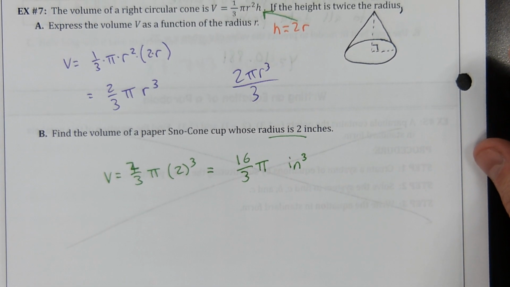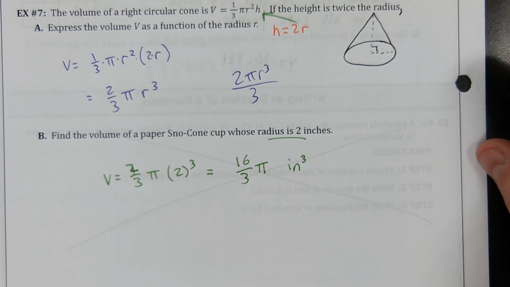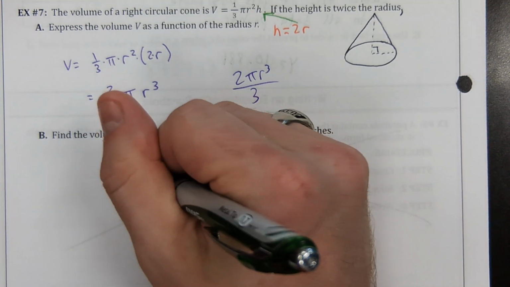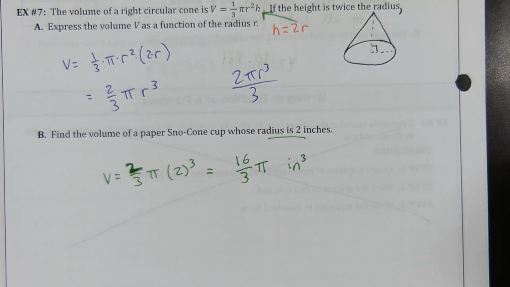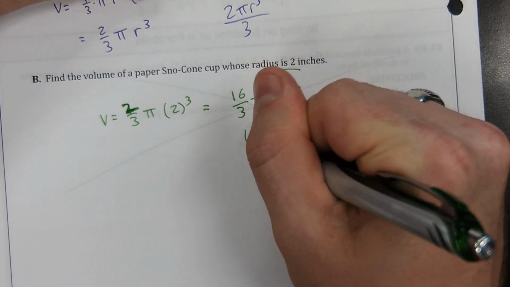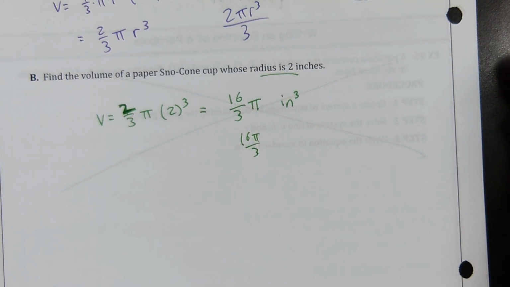Cooper, what's the top number of the 2? I wrote a 1 by accident, so I just wrote over it with a 2. Oh, it's not a 4. It was a 1 by accident there. 2/3 pi. So 16 pi over 3. Cubic inches, whatever that is.